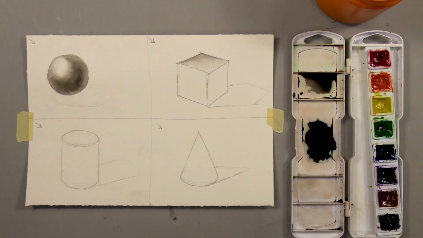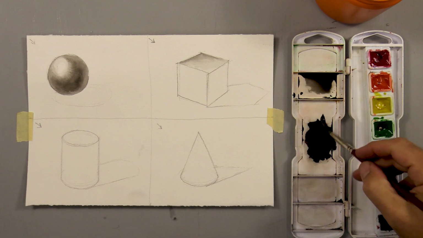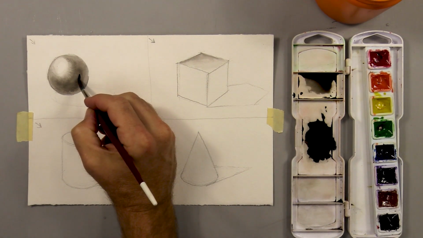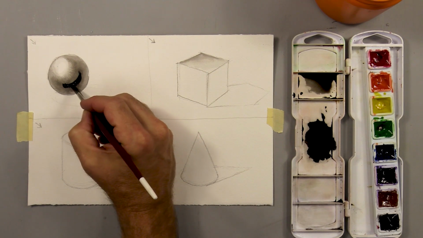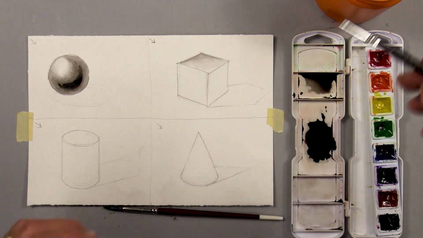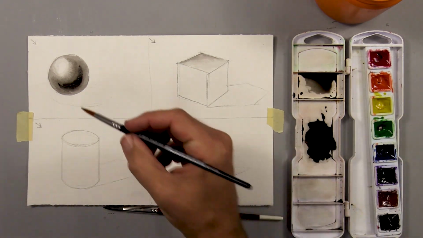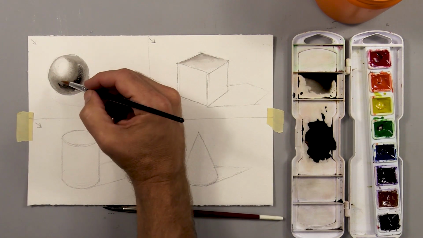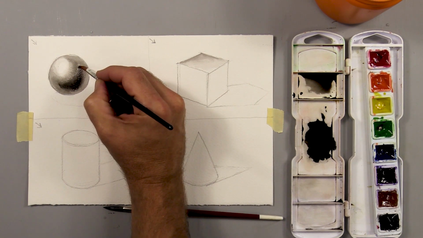While I'm waiting for that cube to dry, I get my darkest value and I want to put a bit more dark value into that core shadow of the sphere just to make it look very 3D. Then I take my other brush that's semi-wet and I soften all the edges around that core shadow.